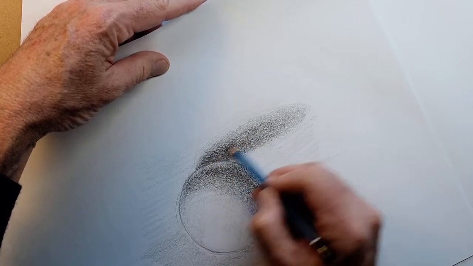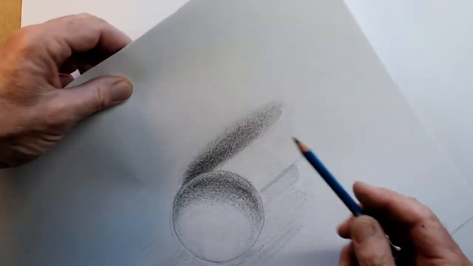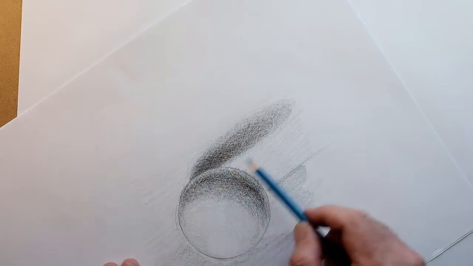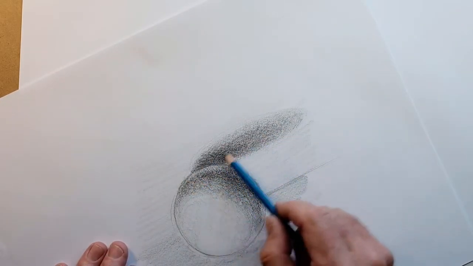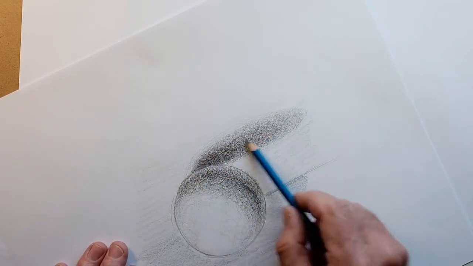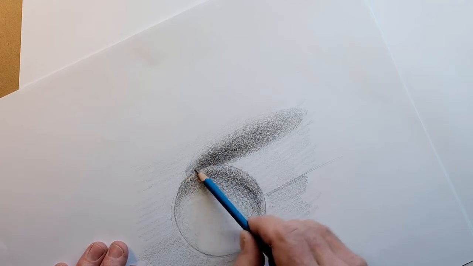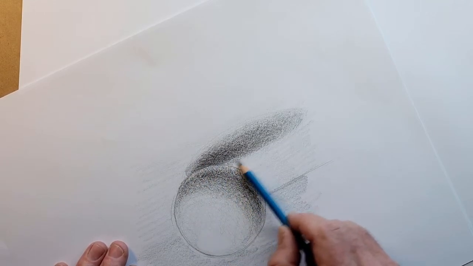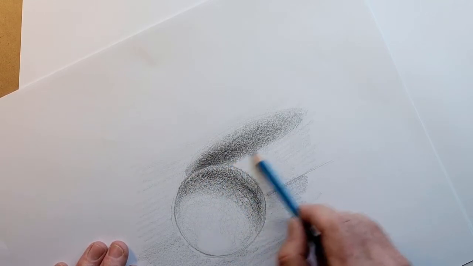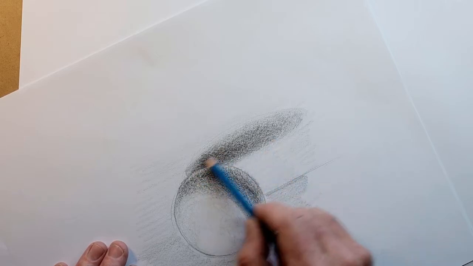You don't want to go too hard too soon, and I can see my shadow is a bit small. I want to just make that a little bit larger. Just bring it into there and bring it out the back there a little bit more. It's just a little bit small, I think.